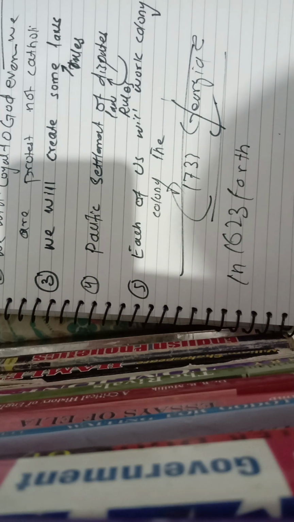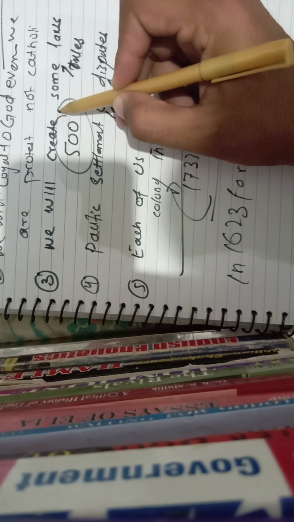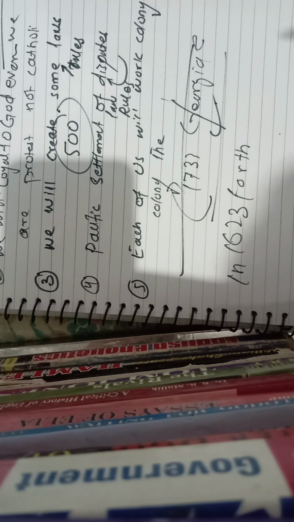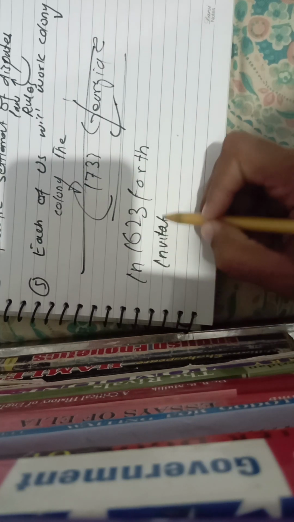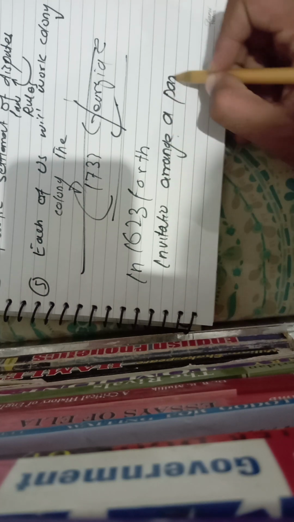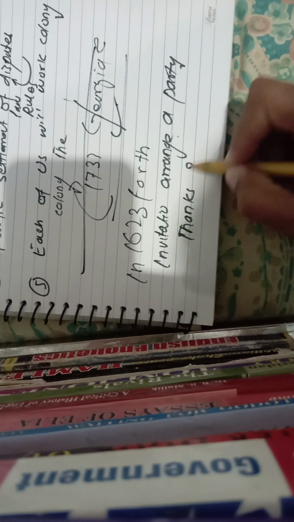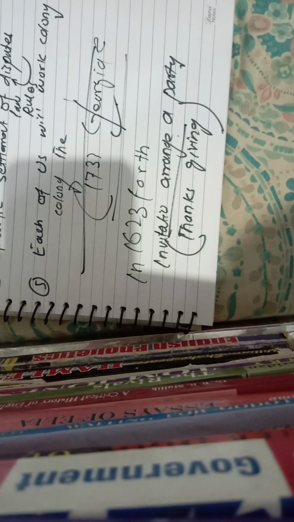And they were very happy. These 500 people were very happy that we can do everything, and they invited the native people as well. And for this invitation, they arranged a party which is called Thanksgiving party. Okay, so is it clear? Is it clear up to here for everyone?